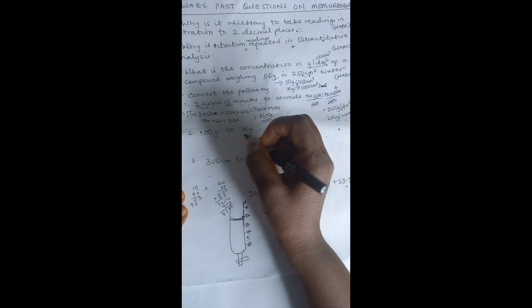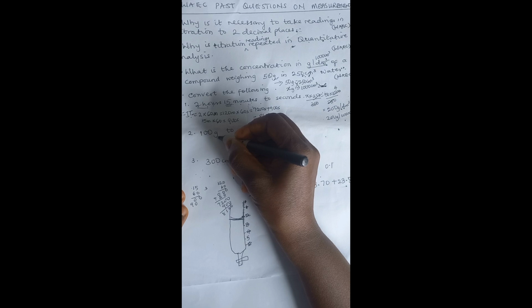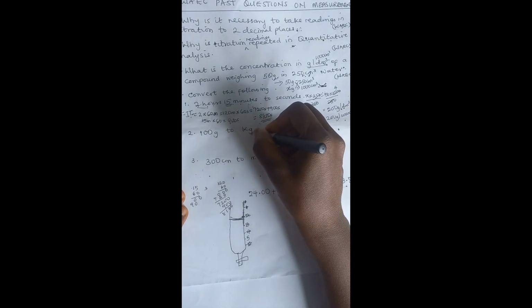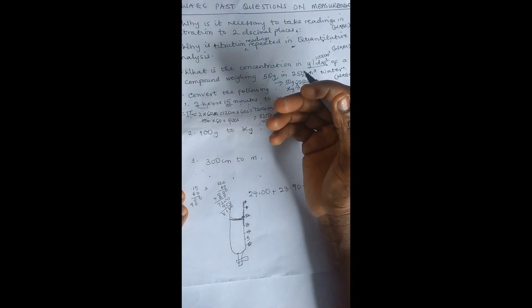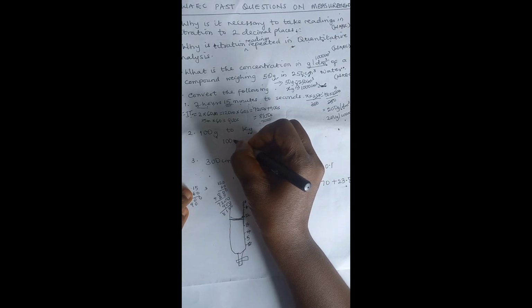Now you have to convert 100 gram to kilogram. This is commonly used in the calculation of potential and kinetic energy, where mass may be given as gram, but you are expected to use kilogram. So in that case, if you are given 100 gram of mass, and in the formula you are supposed to use kilogram, what you would do is to divide.